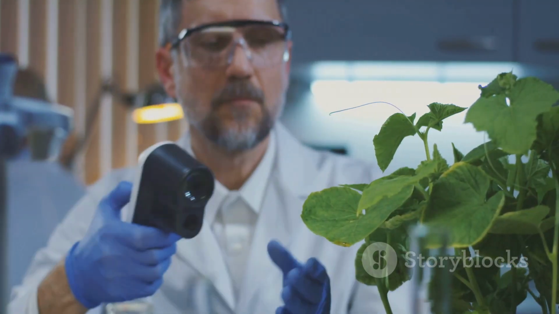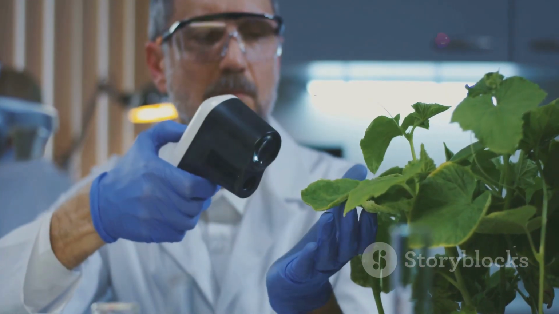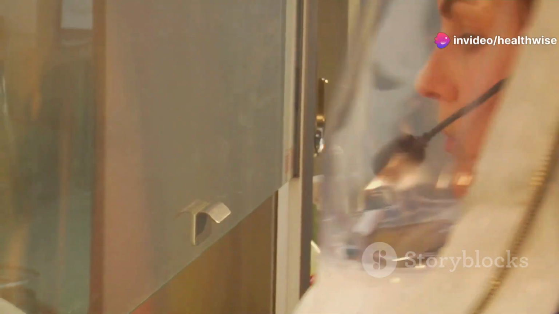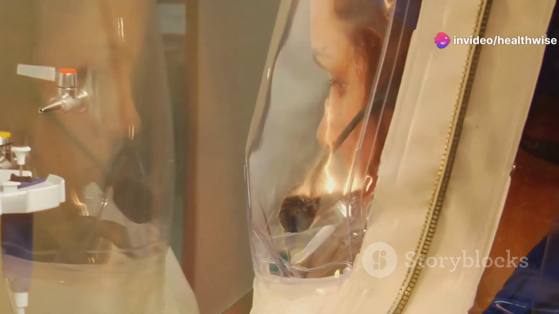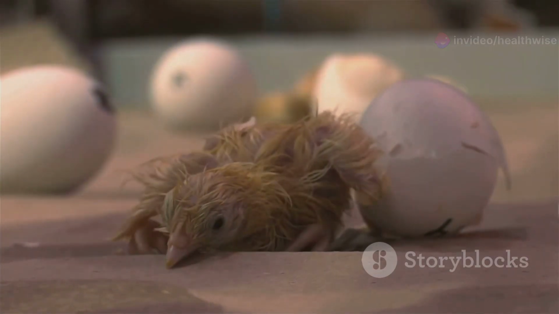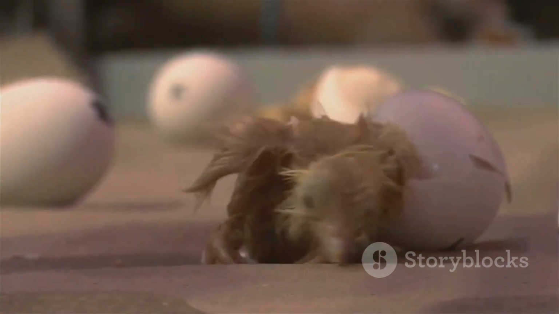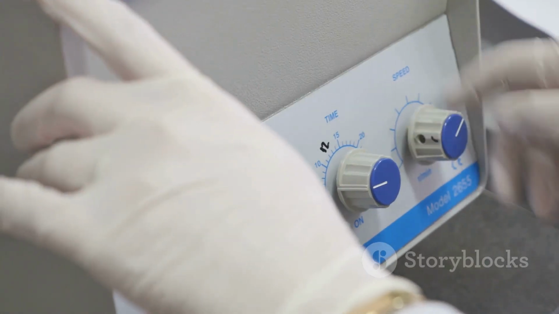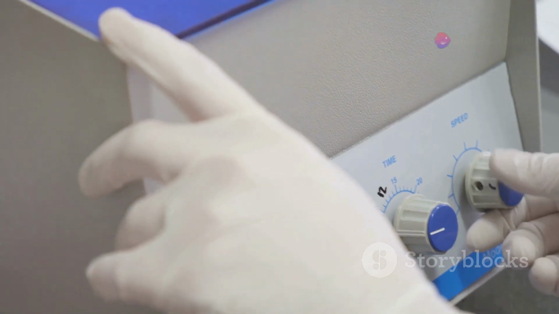This stability is critical for the growth and maintenance of biological samples. Without such precise conditions, it would be challenging to conduct many scientific experiments and medical procedures. In the world of science, maintaining specific conditions is crucial. Even slight deviations in temperature or humidity can affect the results.